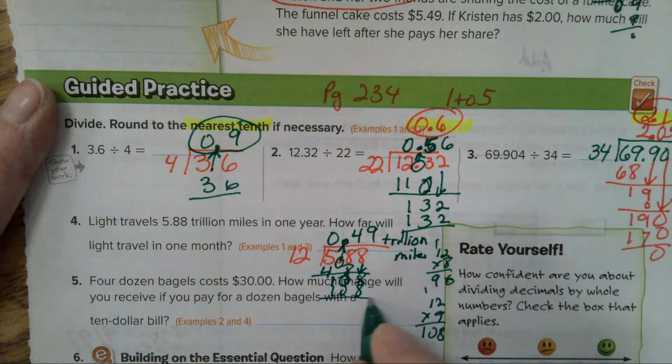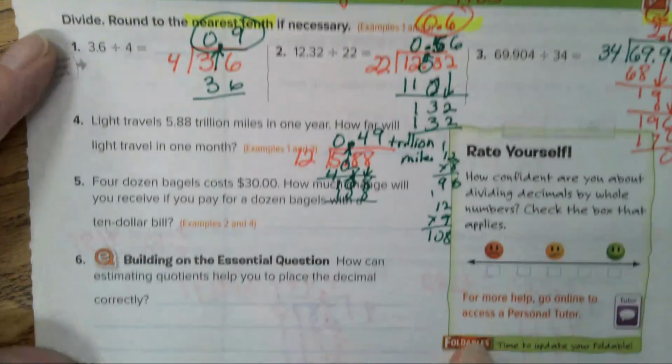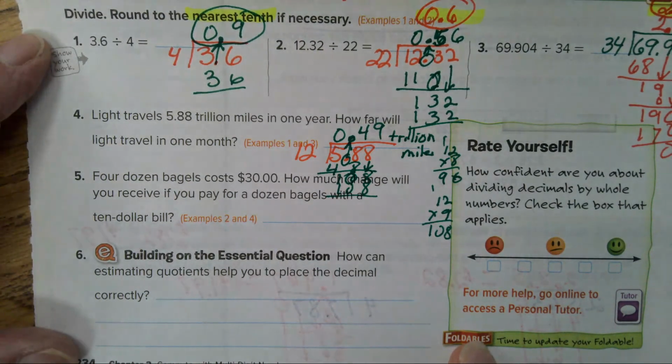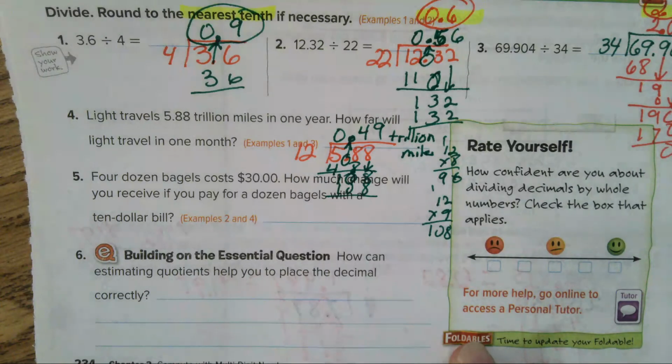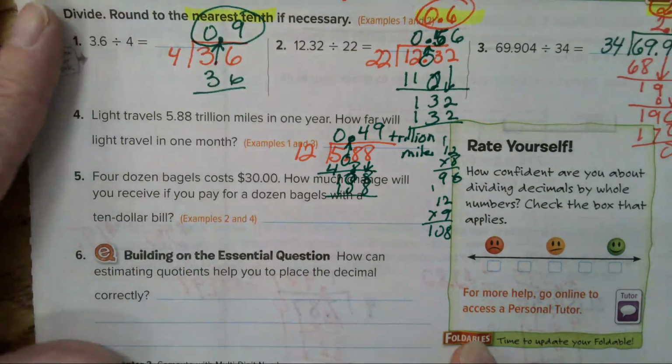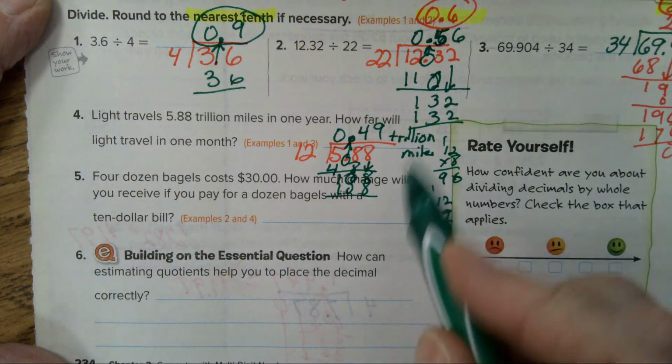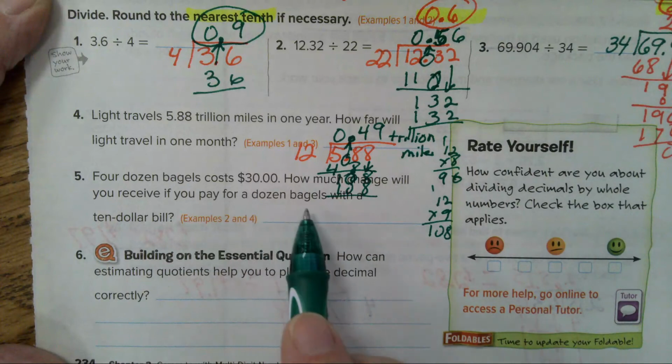Okay, and then the last one, number 5, 4 dozen bagels cost $30. How much change will you receive if you pay for a dozen bagels with a $10 bill? This is a 2-step problem. First of all, how many are in a dozen? 12. There are 12 in a dozen. So how much change will you receive if you pay for a dozen bagels?